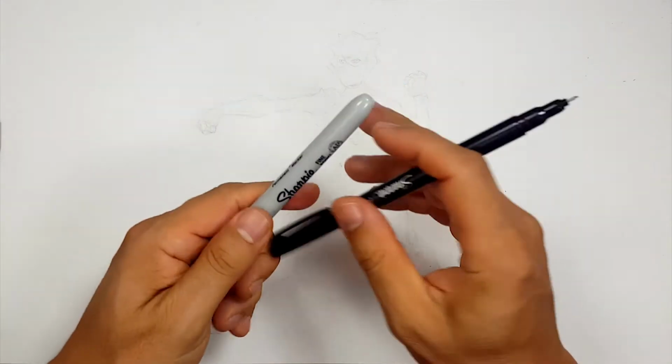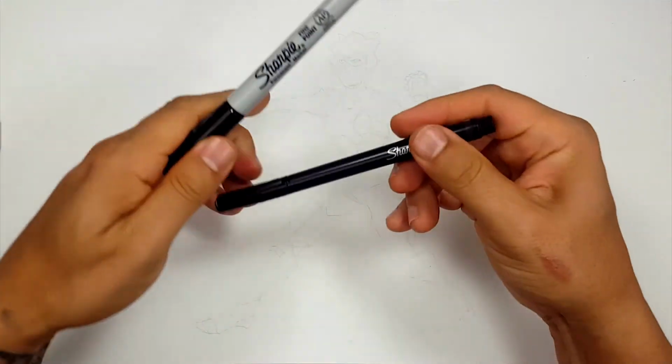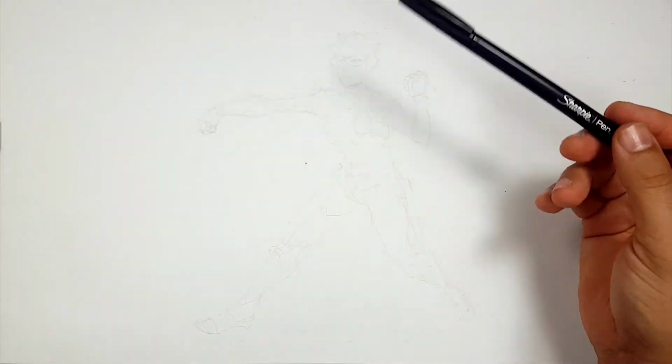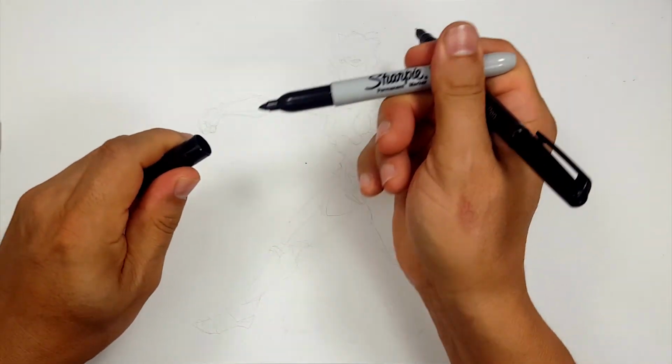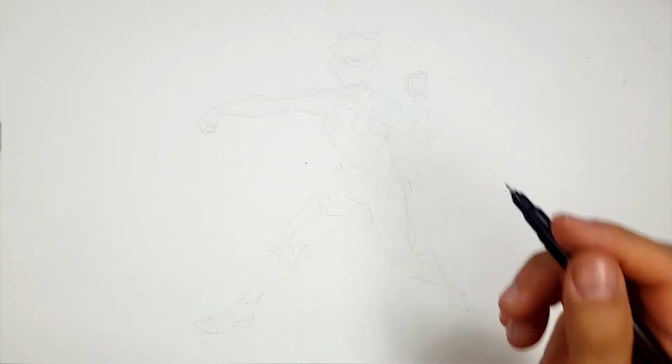So I'm going to start off with my Sharpies now. I'm going to use a Sharpie fine point and a Sharpie pen, mostly the fine point, but the pen I'm going to use for a little fine detail like the eyes, because it's harder to control such a big fat Sharpie like that, and it's easier with a fine point like this. I can control the lines much better.